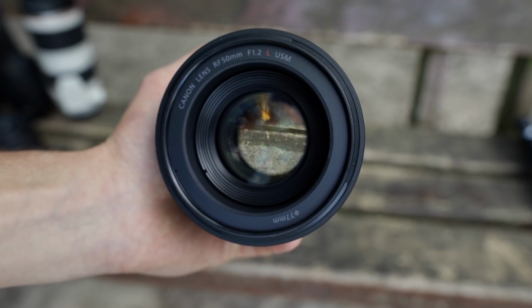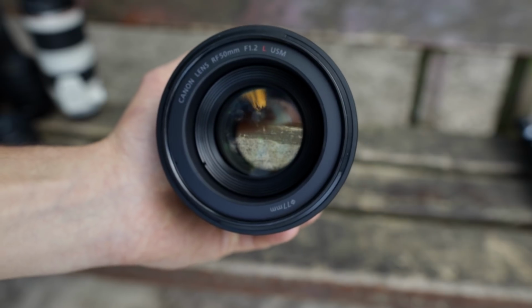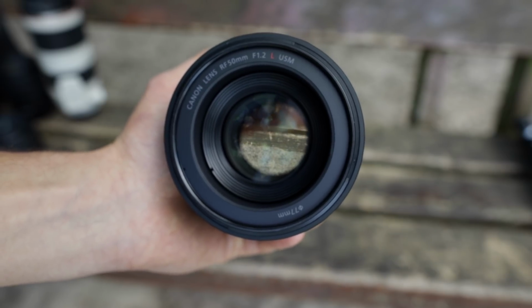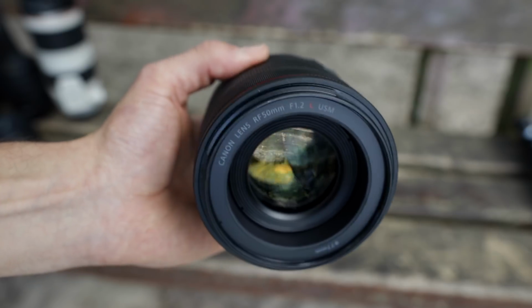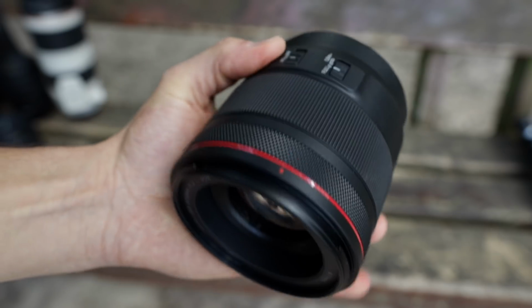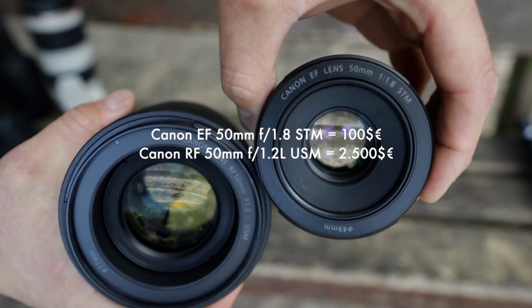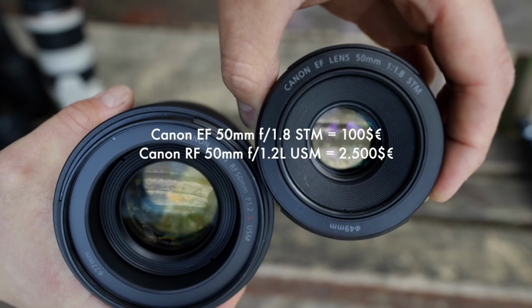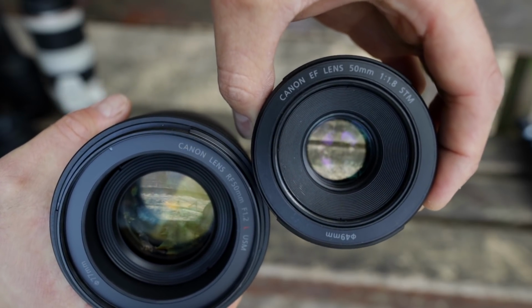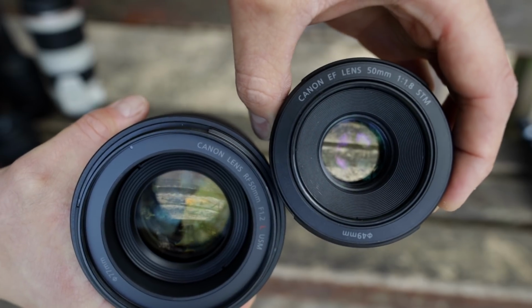This lens only works in combination with the Canon EOS R or RP at the moment, and probably all the other mirrorless cameras in future by Canon. So remember, this lens costs 2,500 bucks, while this one here only 100 bucks. And as you can see, the difference here is so small. It has an aperture of f1.8, while the other lens has an aperture of f1.2. But what that means, I'm going to show you once we get to the topic of blurry backgrounds.